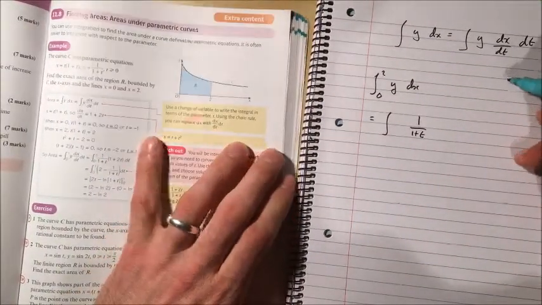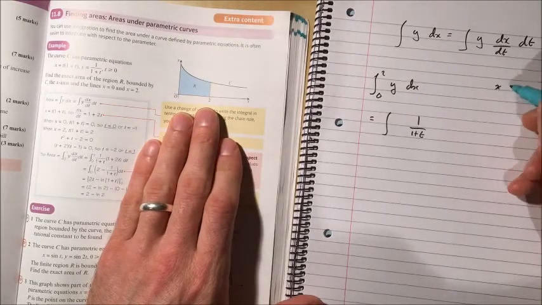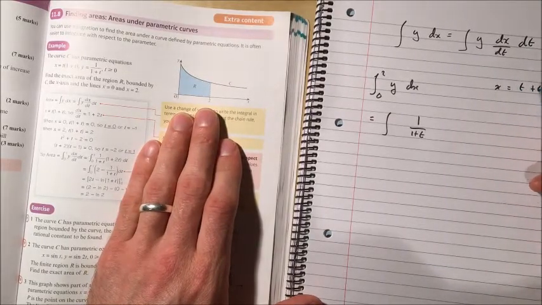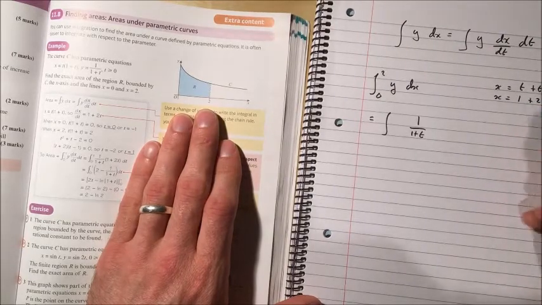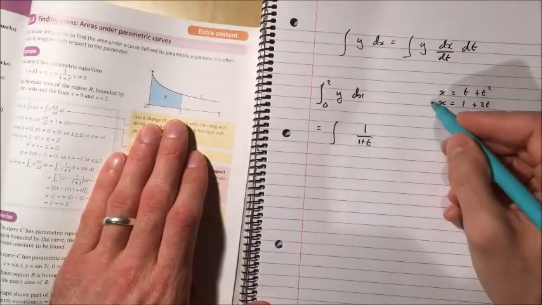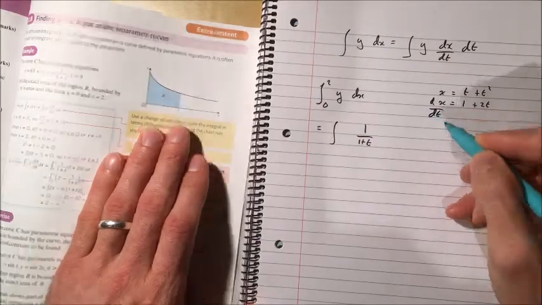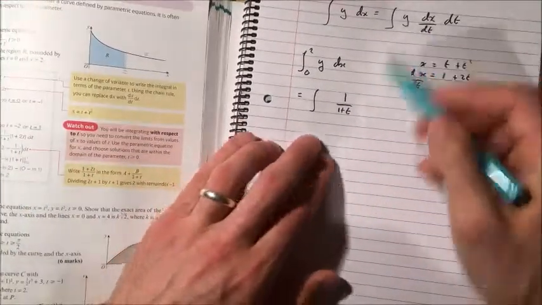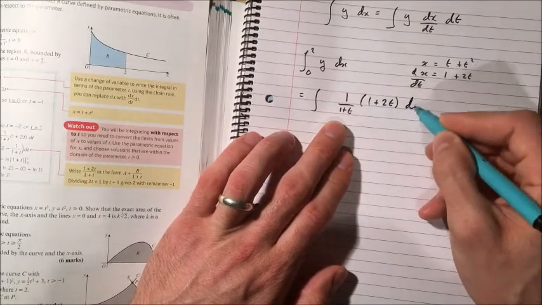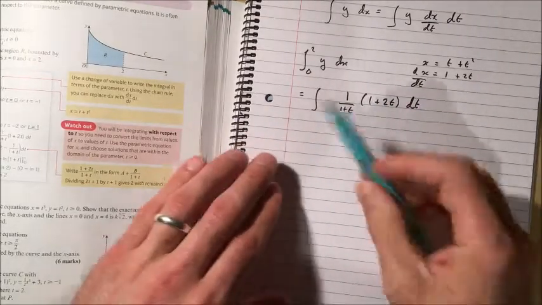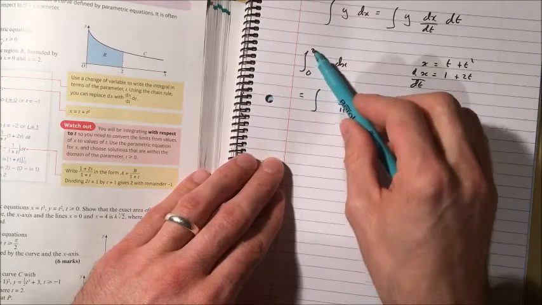dx by dt is something I'm going to have to work out. So I have x is t plus t squared. I'm going to write it that way. So 1 plus 2t is my dx by dt. So y times dx by dt with respect to t. Now x went from 0 to 2.